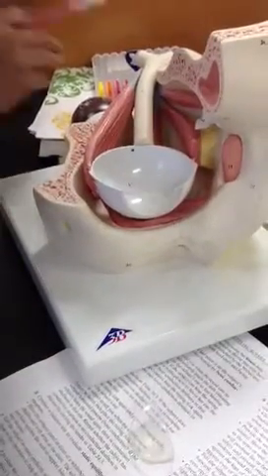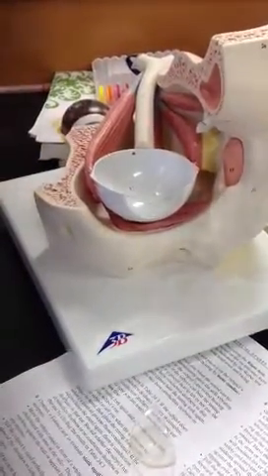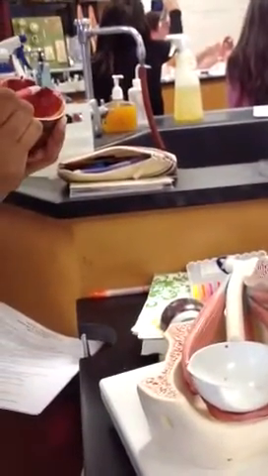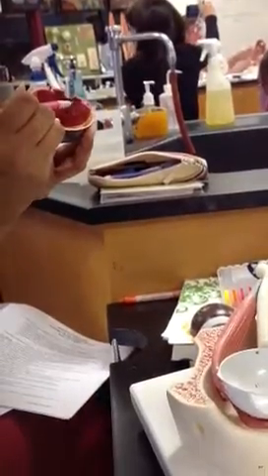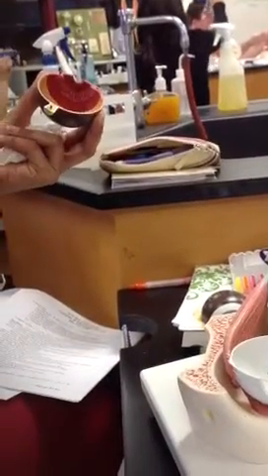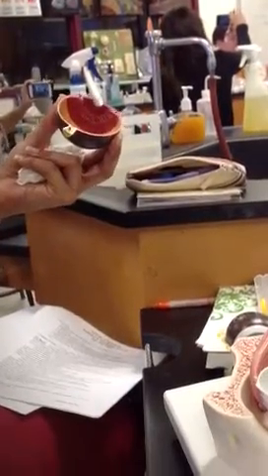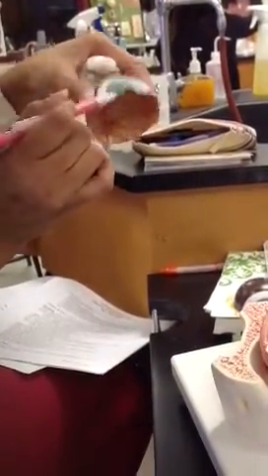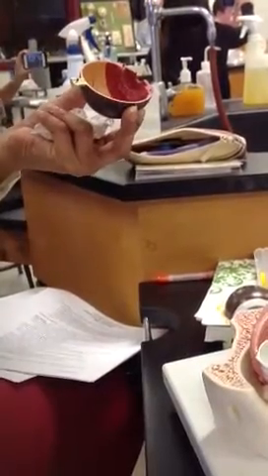Now if I'm pointing to behind the iris right here, what am I pointing to? Well, no. This is the smooth muscle of the iris. So guys, if I'm pointing to the colored part of the iris, it's just iris. If I'm pointing to the back of the iris, it's smooth muscle of iris. Okay, that's the answer.